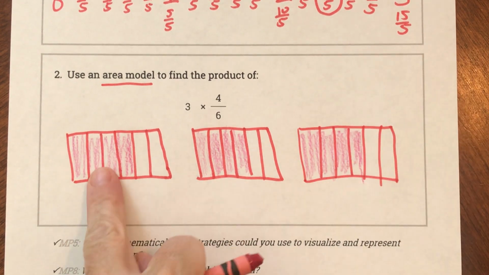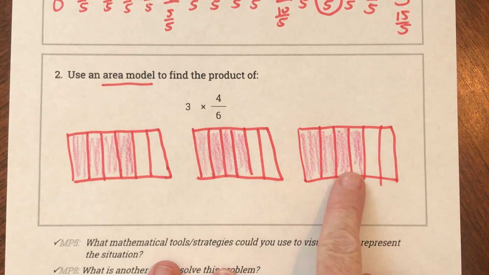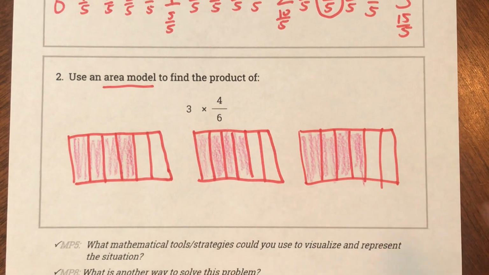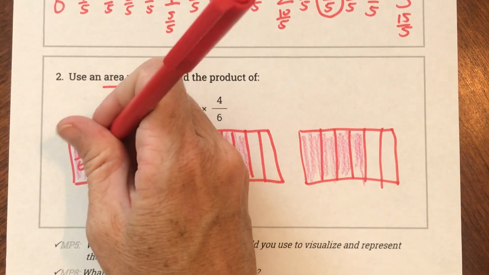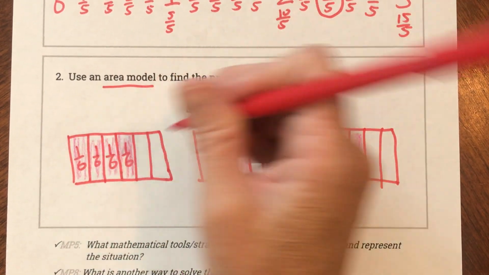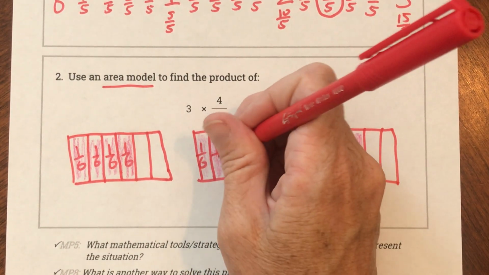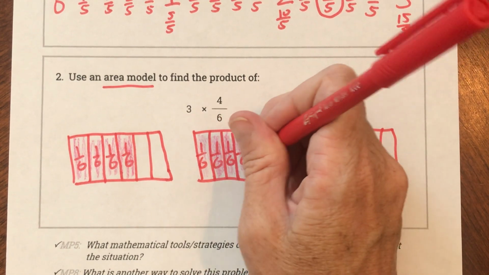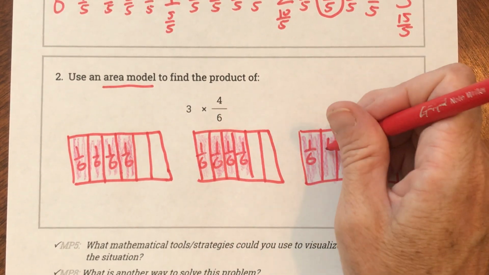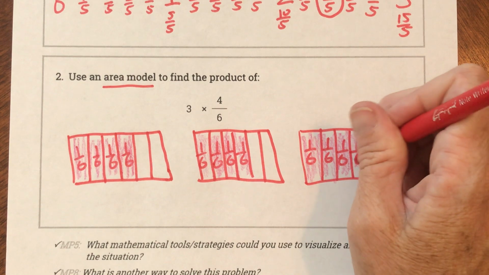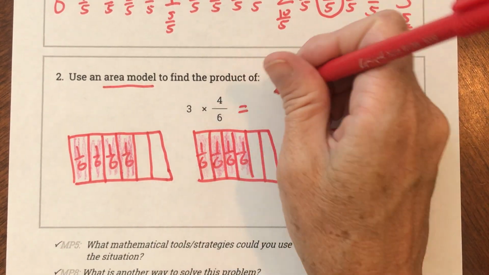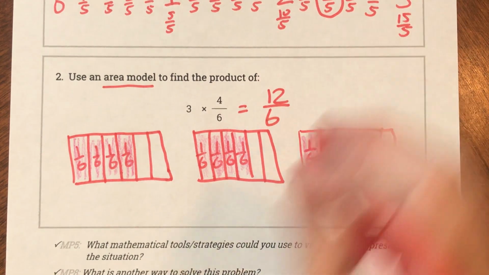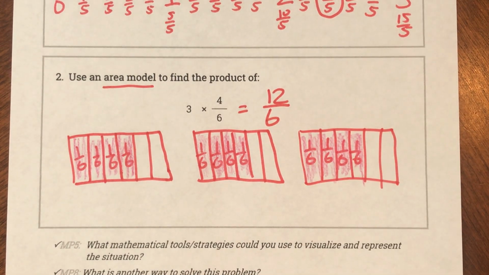Okay, so I have 4/6, another 4/6, and another 4/6. So I have 3 of them. Because this is 1/6, 1/6, 1/6, 1/6, and the same in each group. So if I have 4, and then I have 4 more, and I have 4 more, I have 12 sixths total. So my answer would be 12/6.